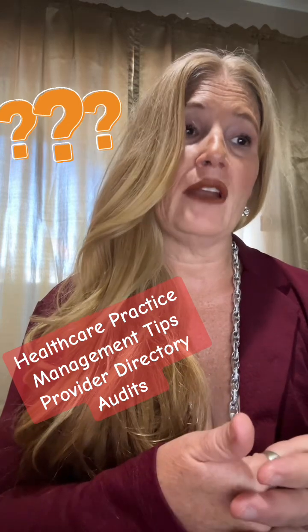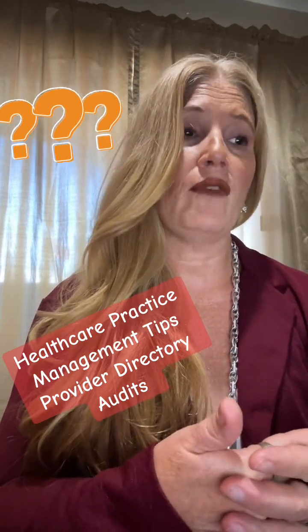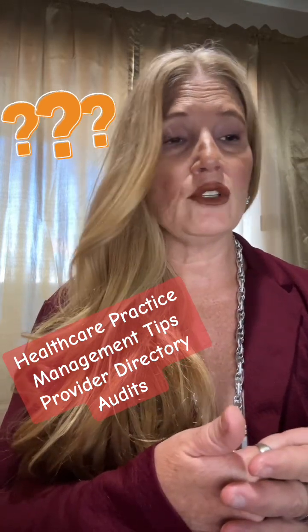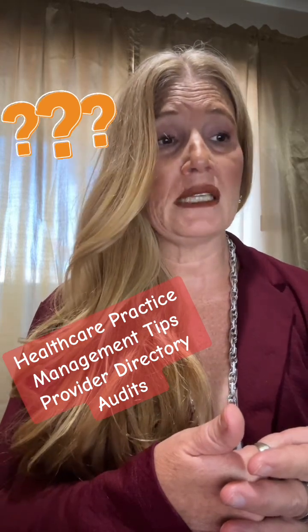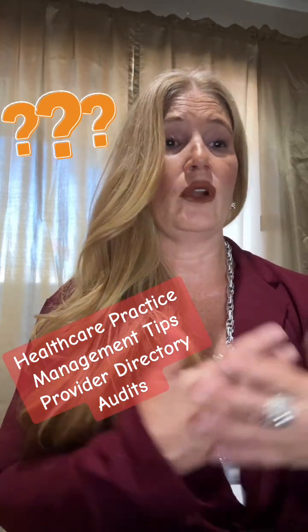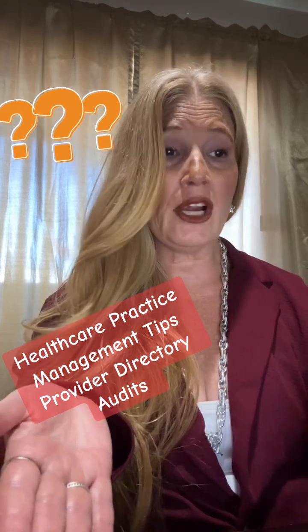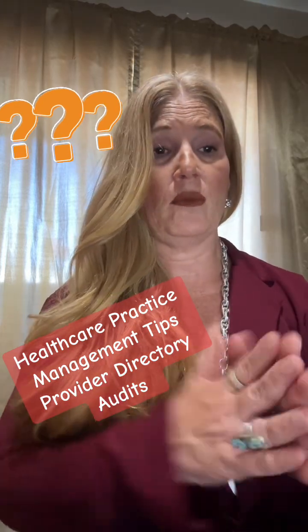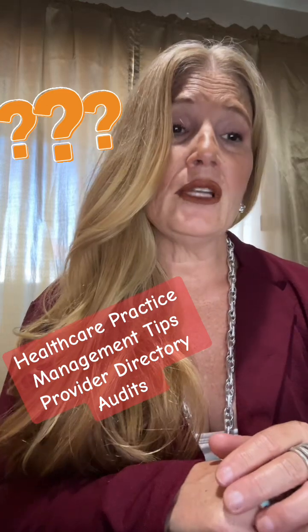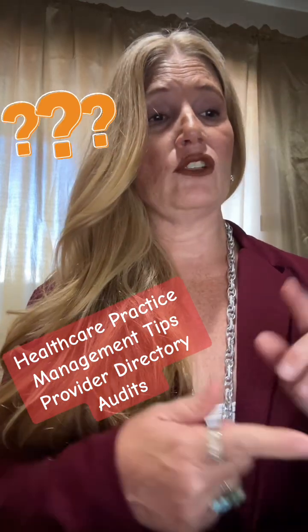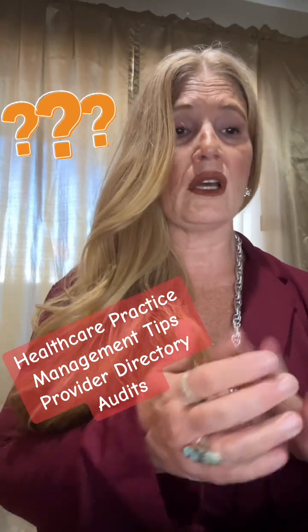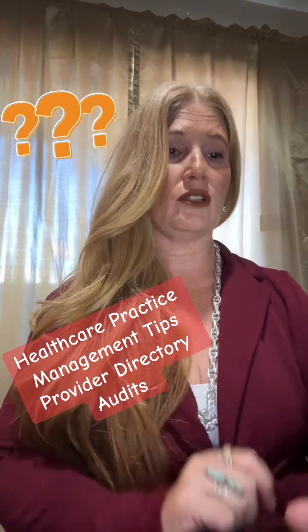Patients rely on provider directories to find healthcare providers who are in network with their insurance plan. When provider directories are inaccurate, patients may schedule appointments with providers who are no longer accepting their insurance, no longer practice, or are not accepting new patients. Inaccurate directories can create patient frustration, delayed access to care, increased call volumes, complaints, and compliance concerns.